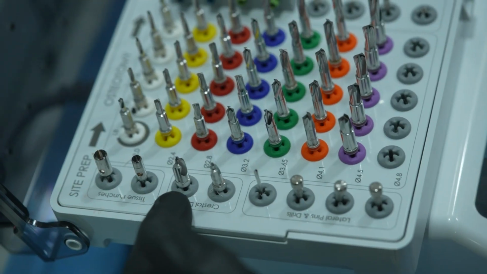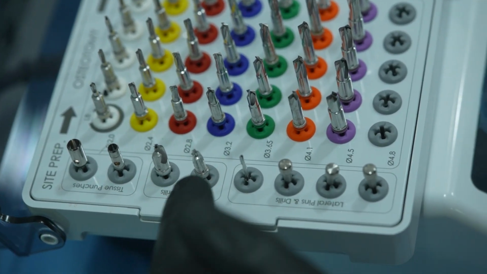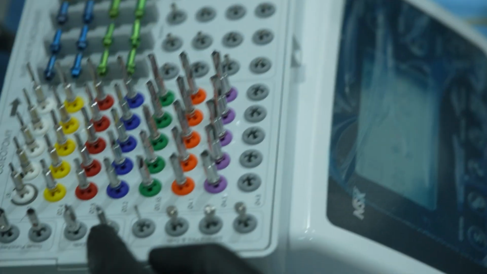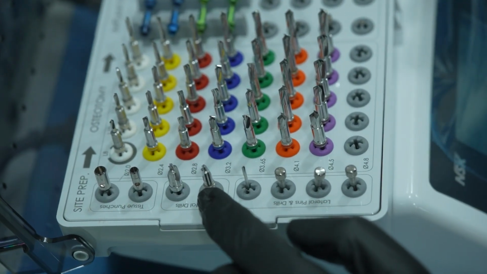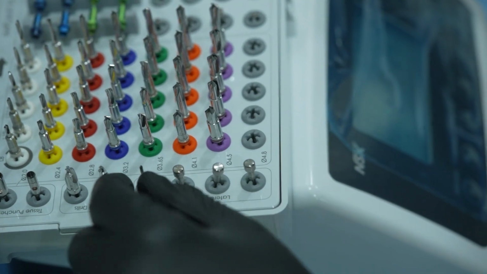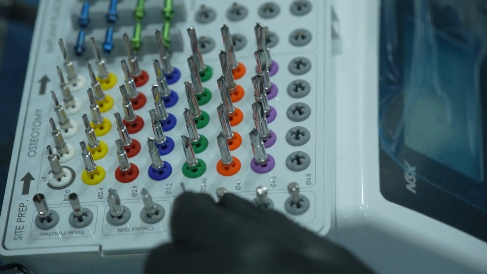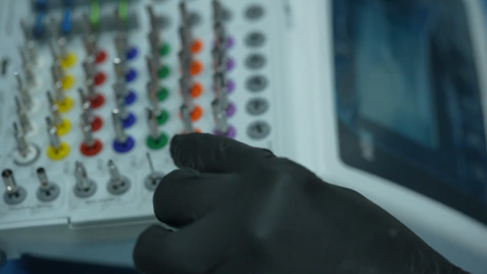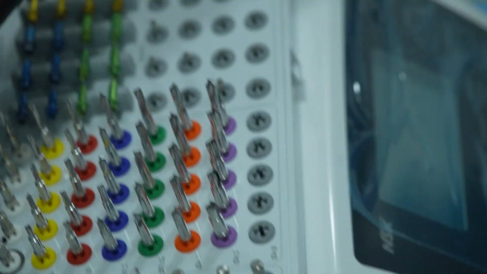These are the crestal drilling tools. Most of the time we will find a patient with a triangular bone, and we need a flat base, so we will use these drills which will create the flat base. This is a lens drill for drilling for these stabilizing screws. We will use these also, and these are the drills.